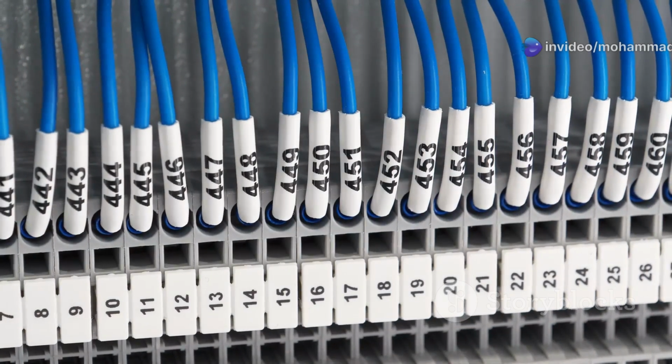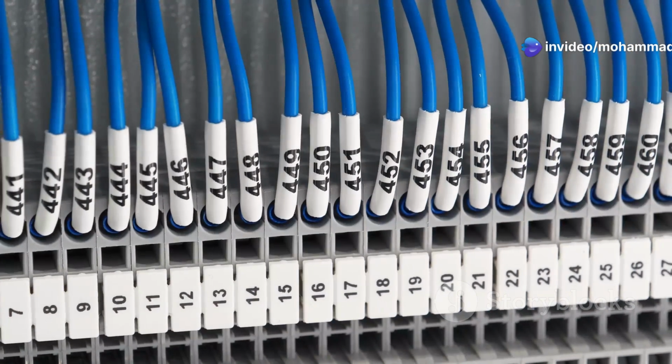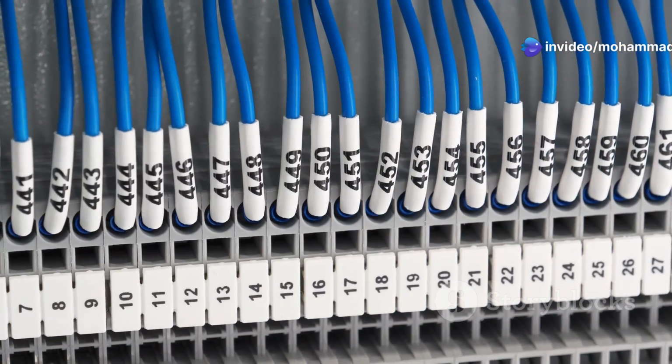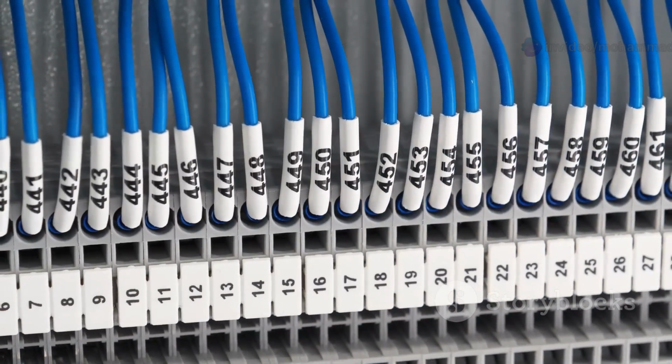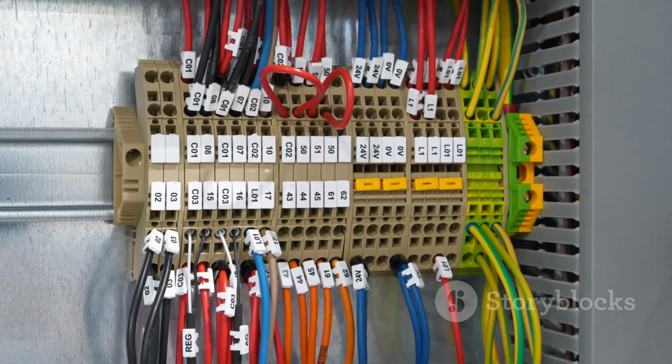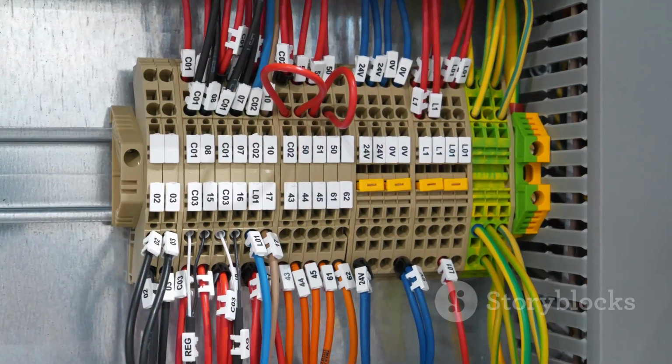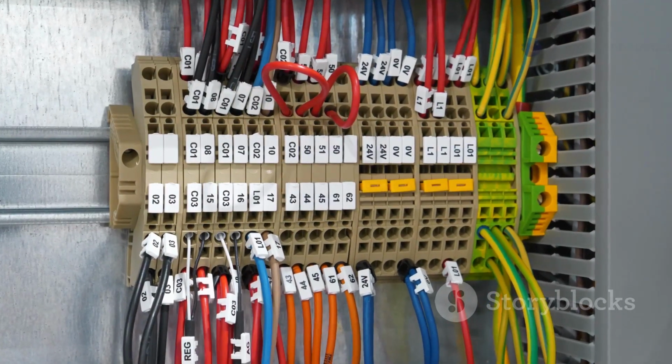Step 1. Define inputs. Assign input addresses to the sensors. For example, input 1 for sensor 1, input 2 for sensor 2, and so on. Step 2. Define outputs. Assign output addresses to the actuators. For instance, output 1 for the belt motor.